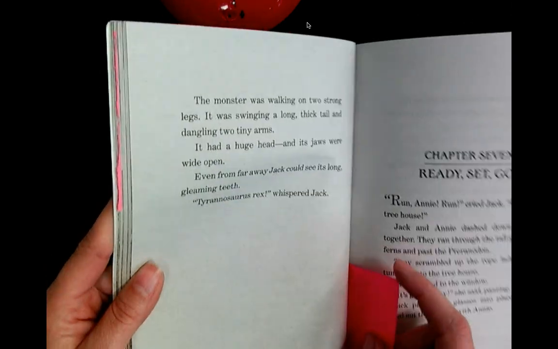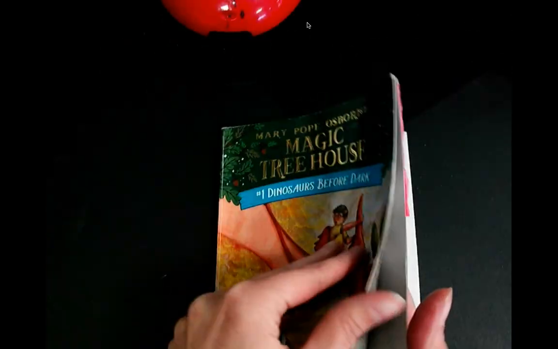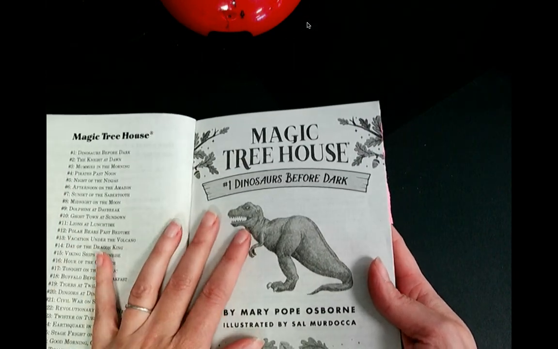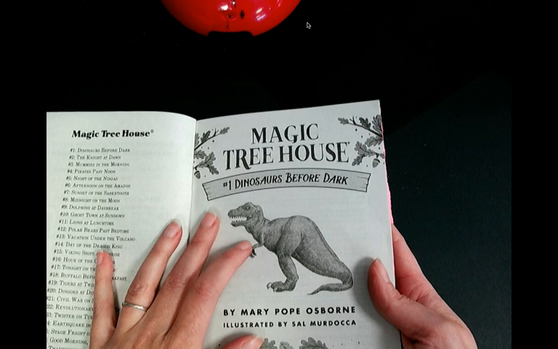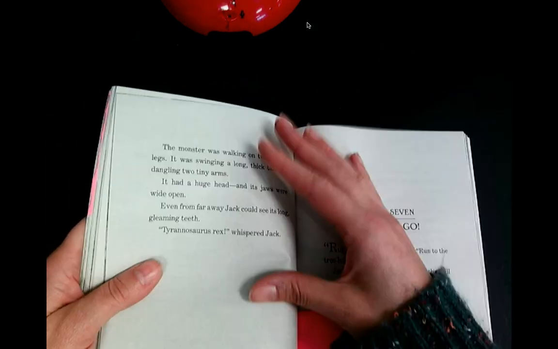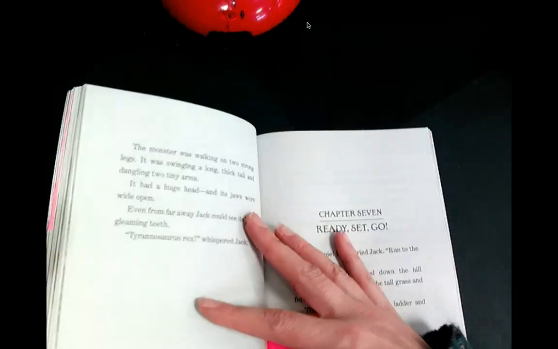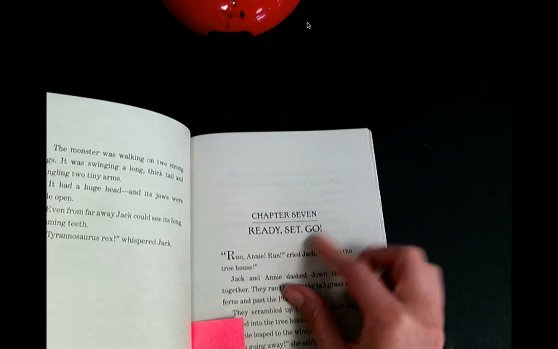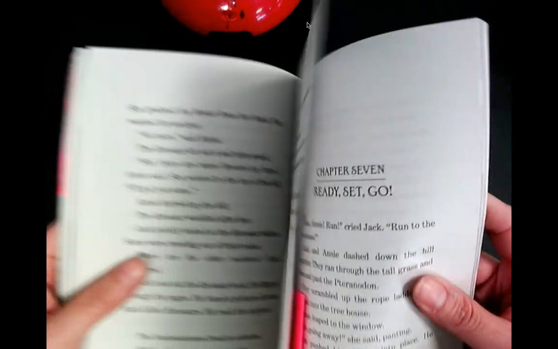And we're going to leave that there. Oh, that is so amazing. Remember, I was asking about the Tyrannosaurus Rex in the beginning. And I wondered if he was going to be in our story and if he was going to be a villain. And this was his introduction. Oh, I'm excited to read what would happen next. Our next chapter is called Ready, Set, Go. And I cannot wait to read that now. I wonder what is going to happen next.